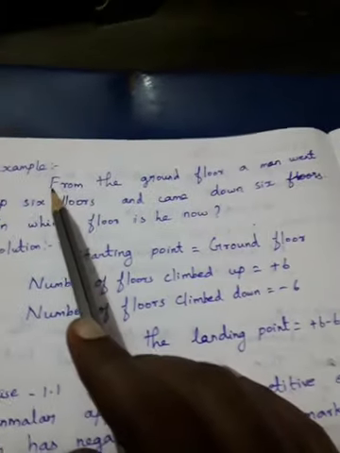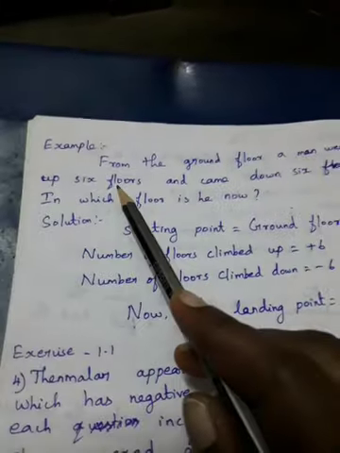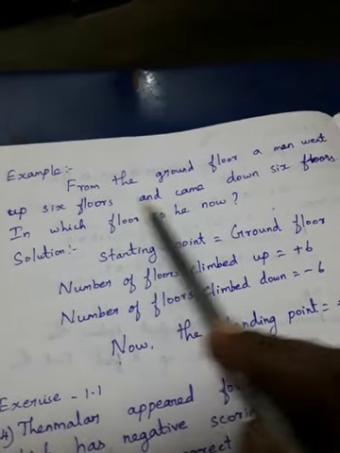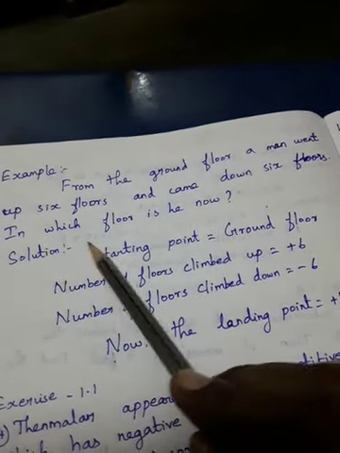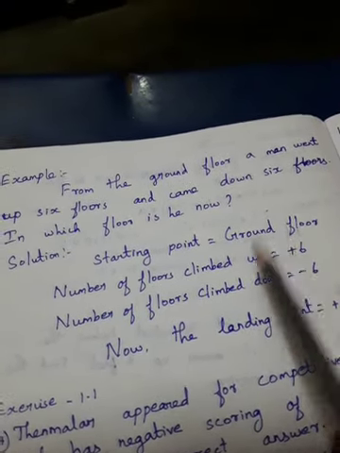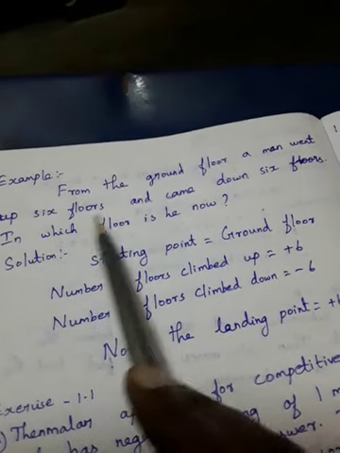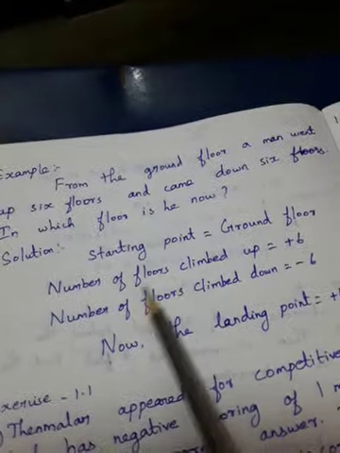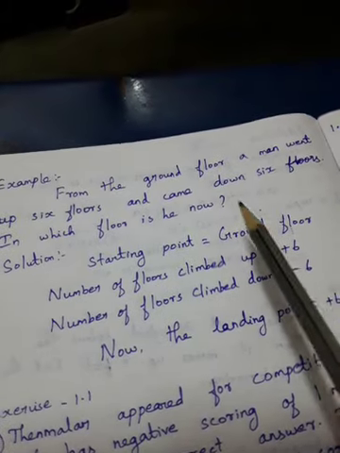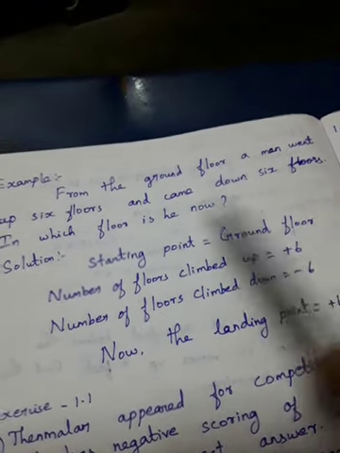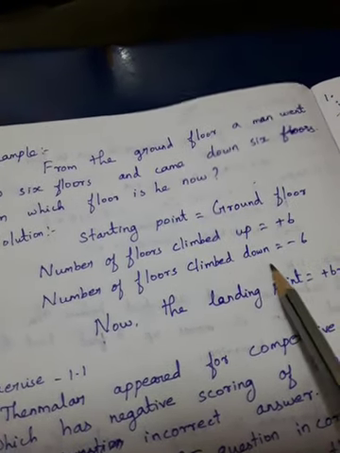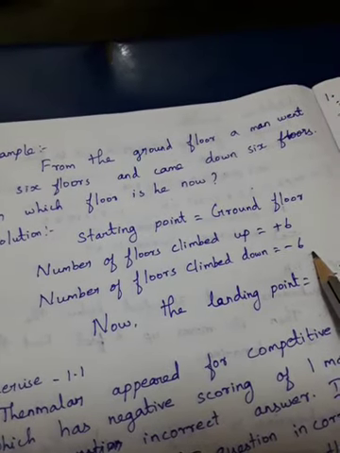Next example. From the ground floor, a man went up 6 floors and came down 6 floors. In which floor is he now? See, first the starting point is the ground floor. From the ground floor, the man went 6 floors up. Up means the number of floors climbed up, and we mention it as a positive number. Next, he came down 6 floors. Coming down, we represent as minus 6.